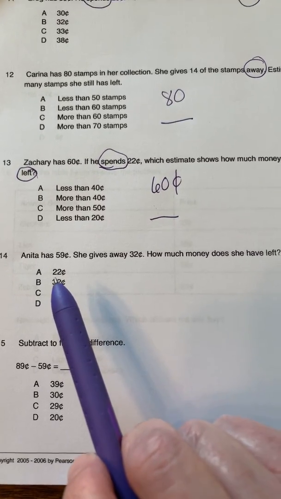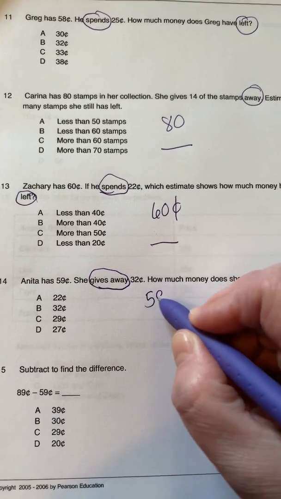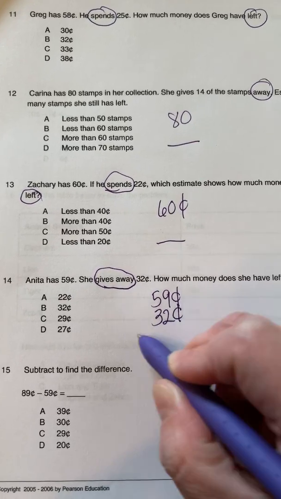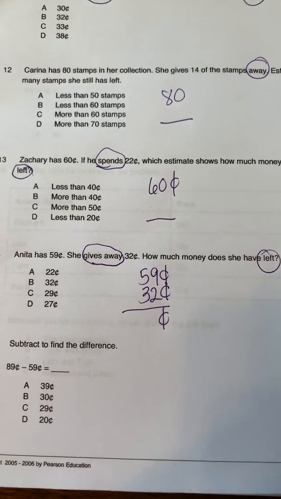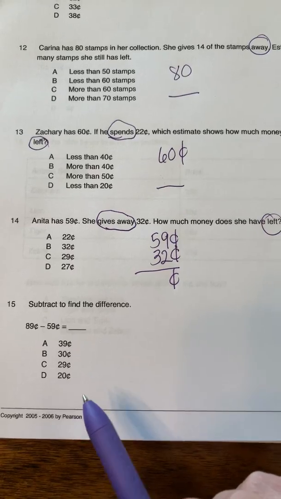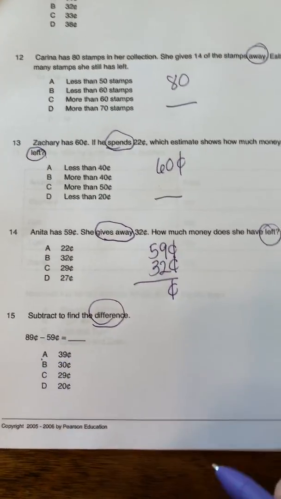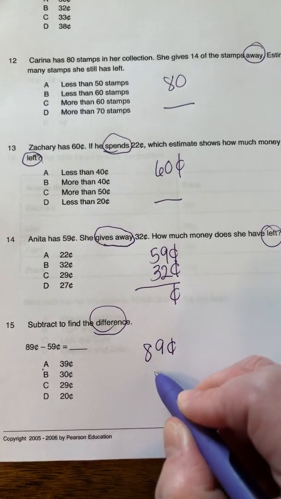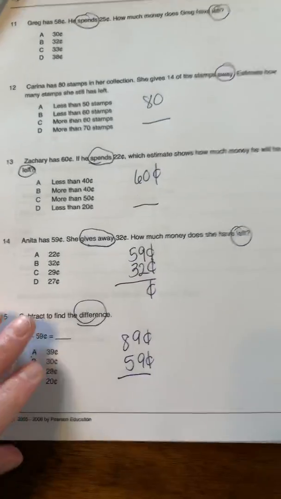Anita has 59 cents. She gives away 32 cents. Don't forget to label. We have the words gives away and left. What operation is it? Number 15, subtract to find the difference. They tell you difference, so you're subtracting. Don't forget, show your work. Okay, then choose the right answer.